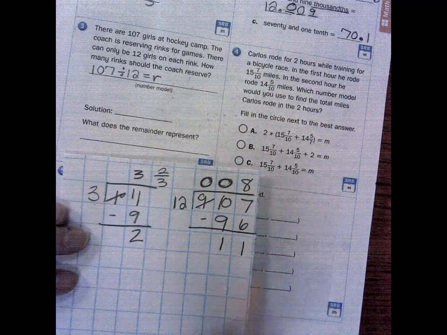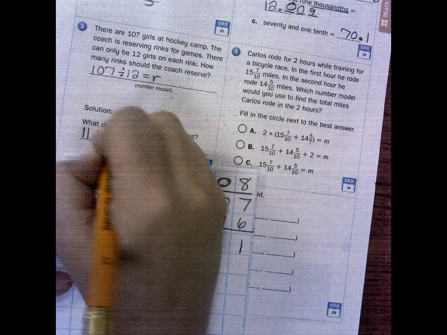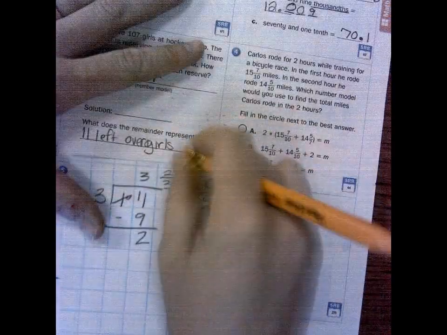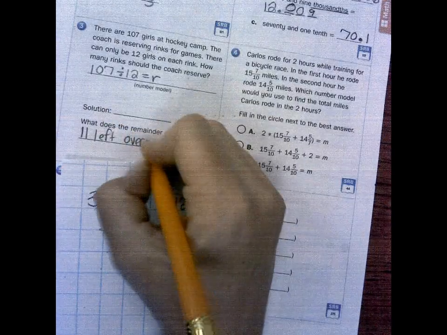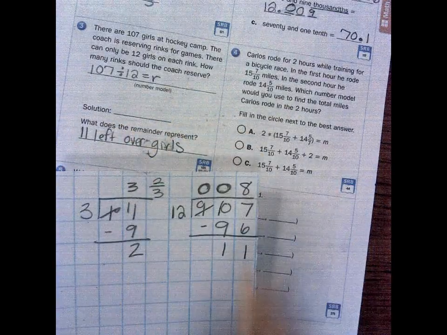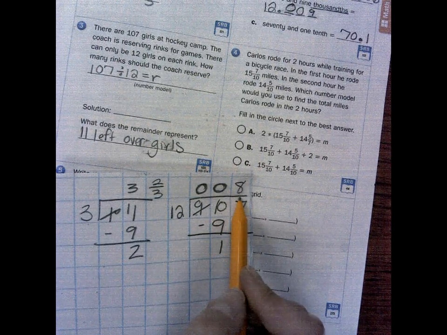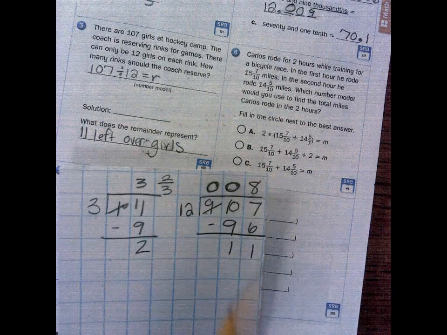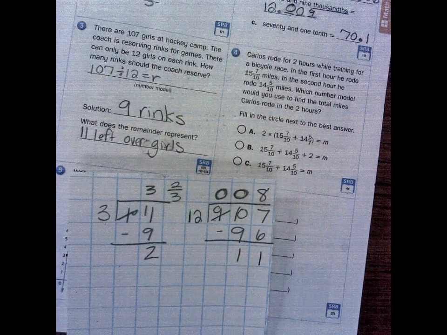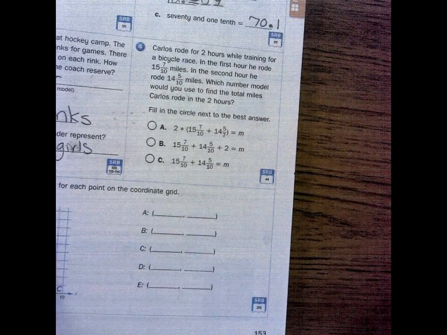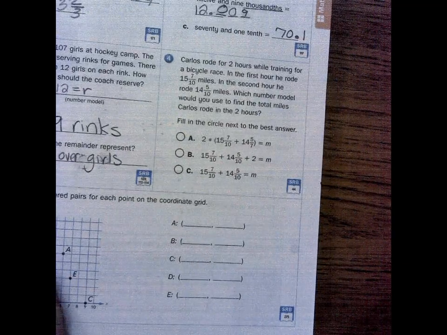Well, 11 represents leftover girls. What should we do for those girls? I think we're going to go with 9 ice rinks instead of 8, so these 11 girls have a place to skate. So we need 11 rinks. Sorry, not 11 rinks, 9 rinks. Oh my goodness, I am really jumbling my words lately.